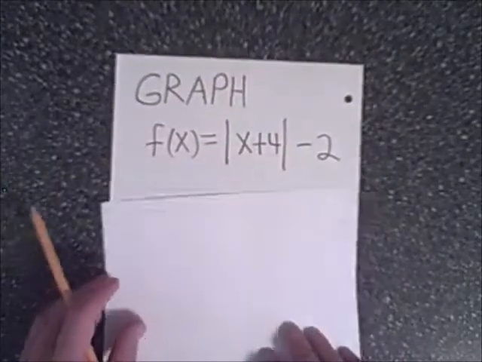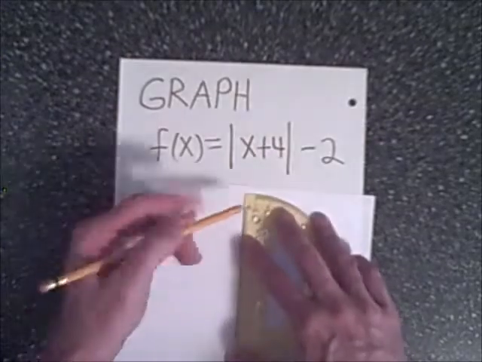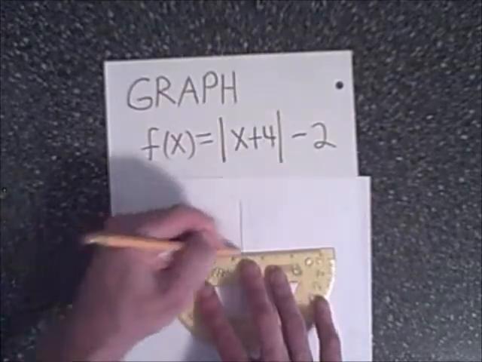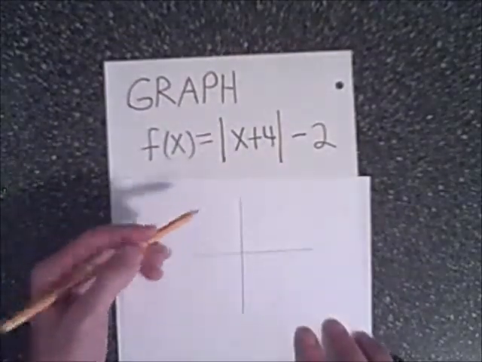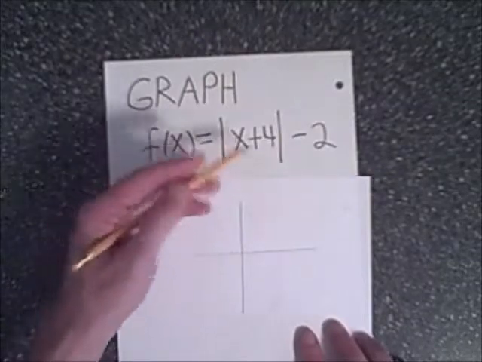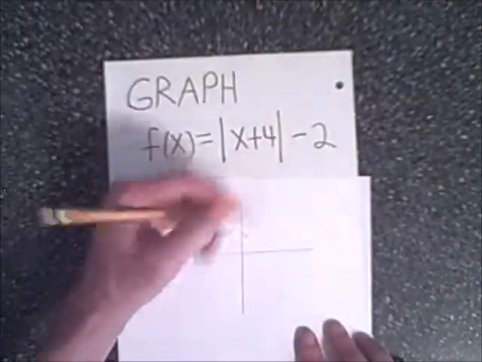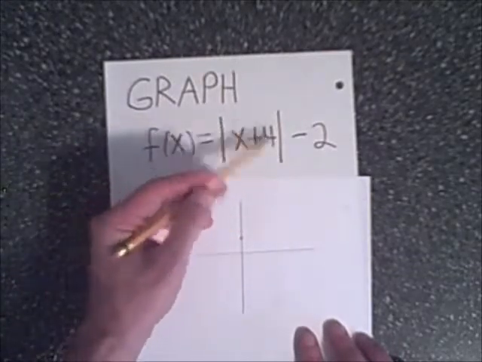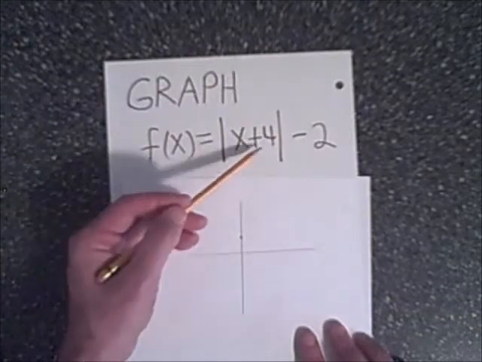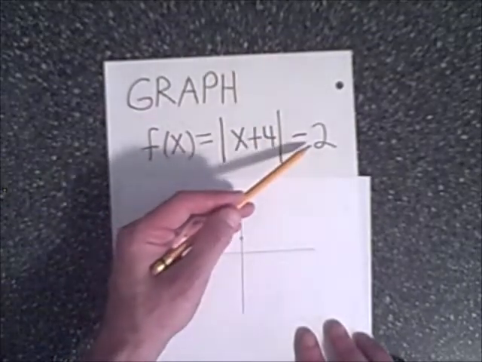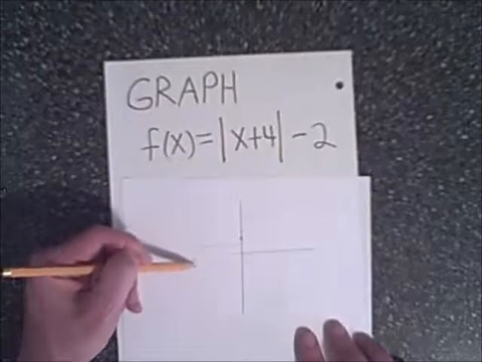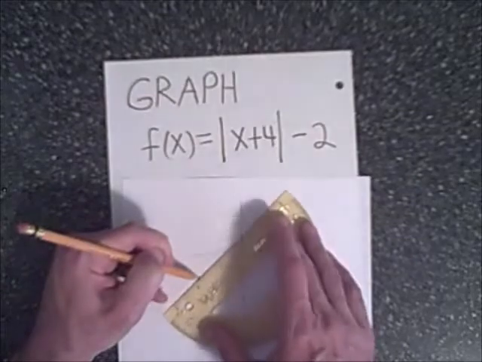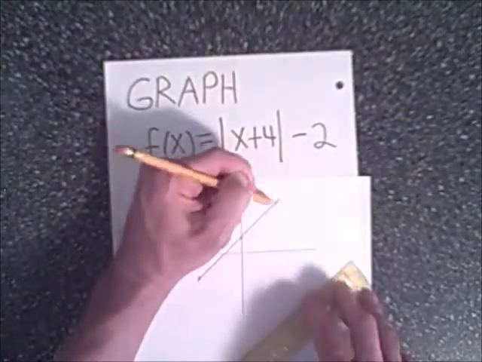Let's take our f of x axis and our x-axis. And again, let's pick a point, 0, 2. It's right here. And then our vertex is going to be negative 4, because it's the opposite, going in the horizontal direction, to the left 4 units, and down 2 units. So it's going to be negative 4, negative 2. So this is the vertex. Here's one of our points. So it's going to look like this direction.